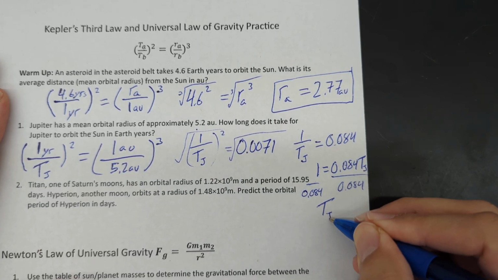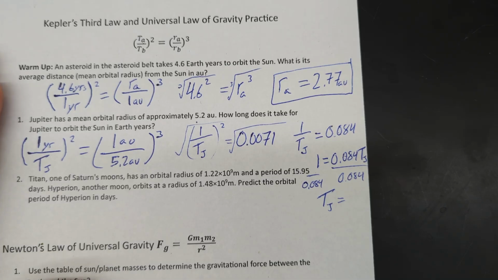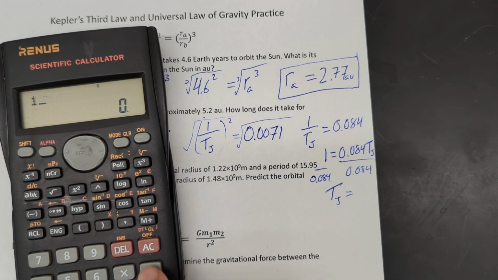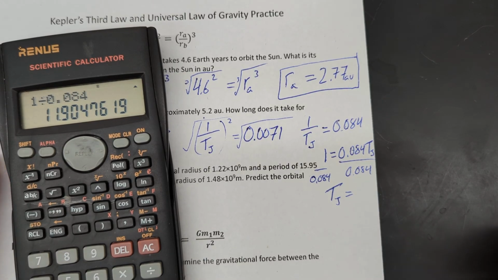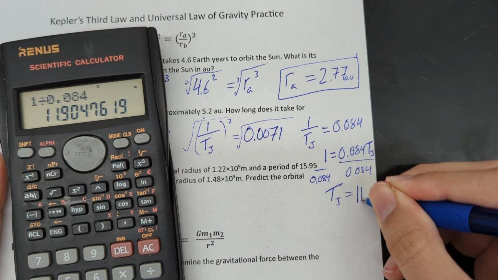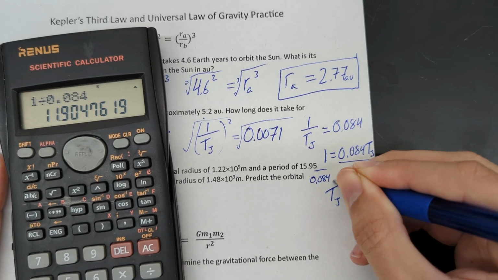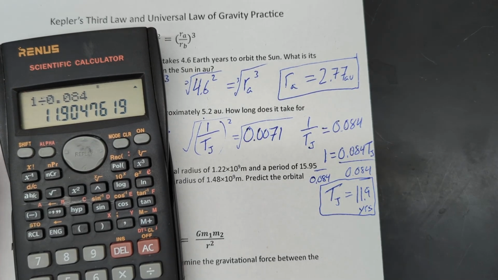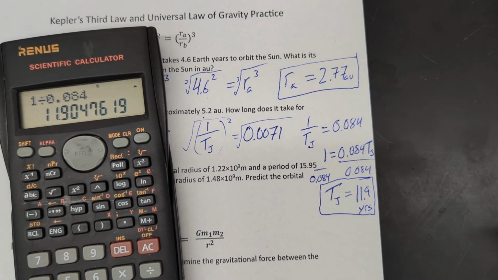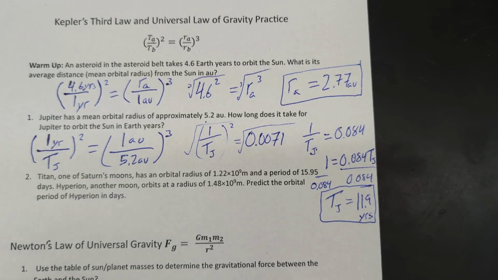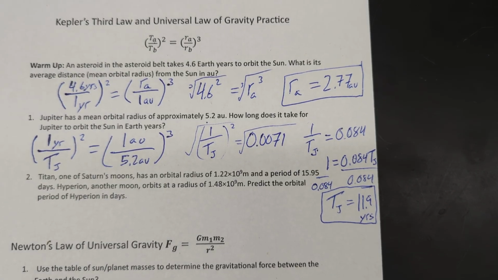And I would get T, the period of Jupiter, equals, let's get our calculator back out here, 1 divided by 0.084. It's going to be about 11.9 Earth years for Jupiter to make it all the way around. So again, this is why I don't recommend putting your unknown on the bottom, because then you got to do this little switch around, but it's still possible.